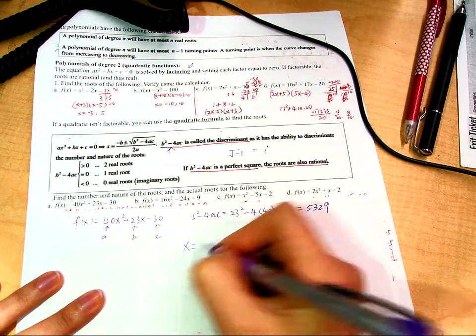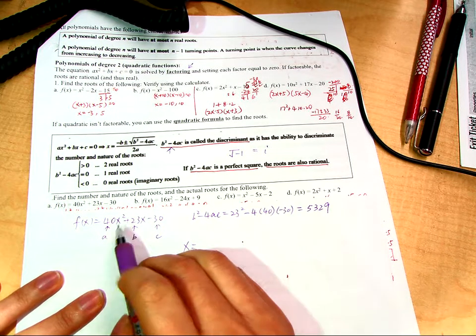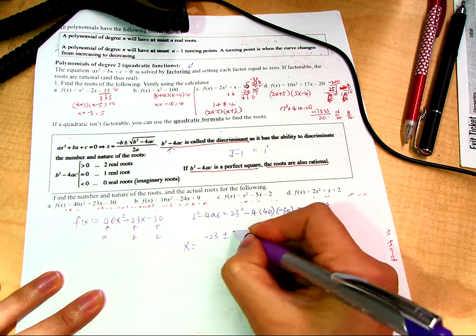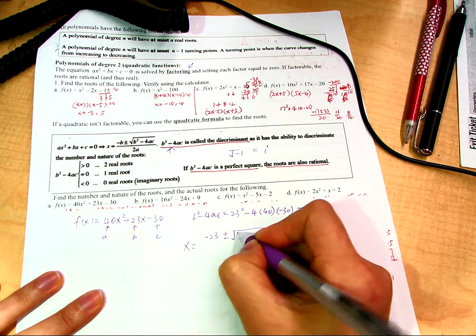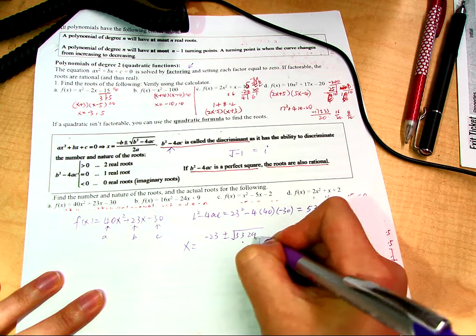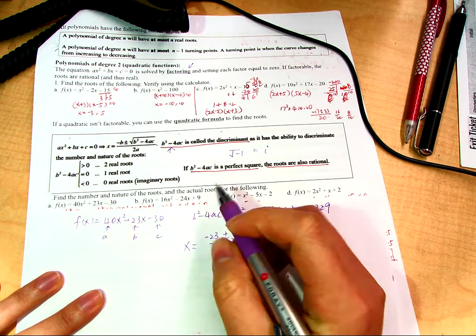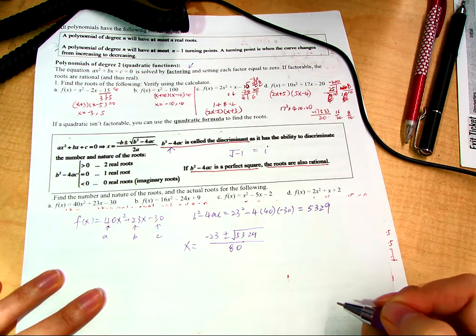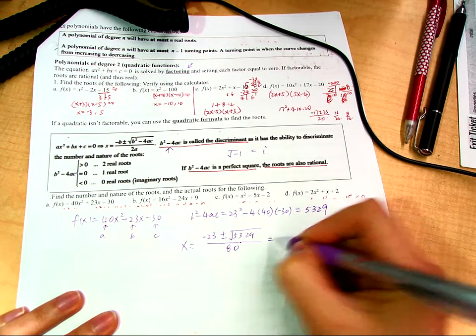So x is negative b, and the b is 23. So it'll be negative 23 plus or minus square root of this number all over 2 times a. A is 40, so it'll be 80. And then now we just need to simplify.